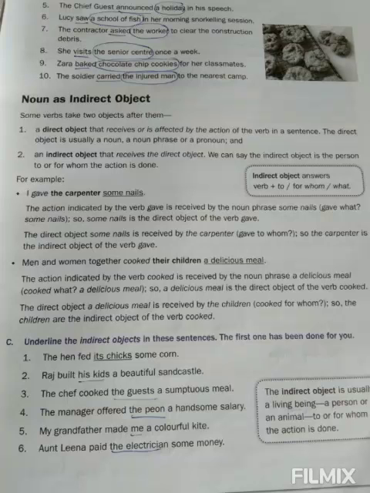Next, now going to noun as object of the preposition. So what is a preposition? A preposition is a word that is used to show the relationship between two or more people, places or things in a sentence.